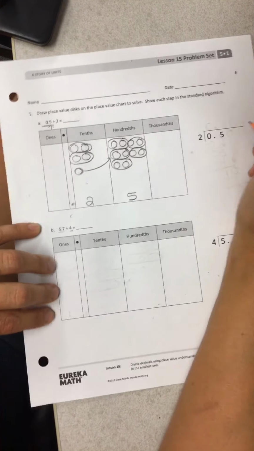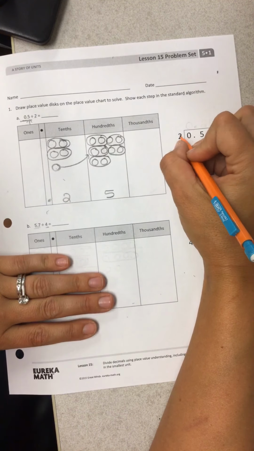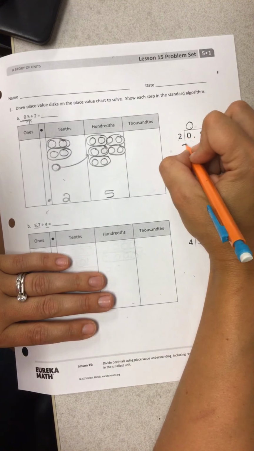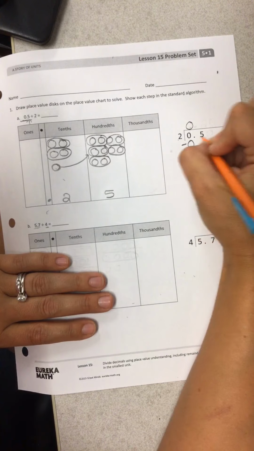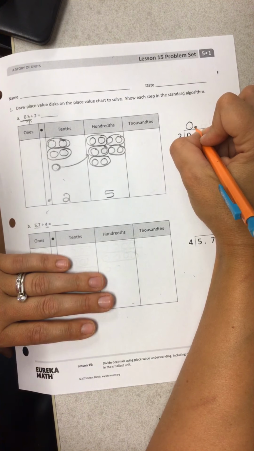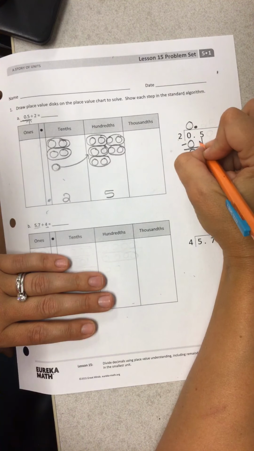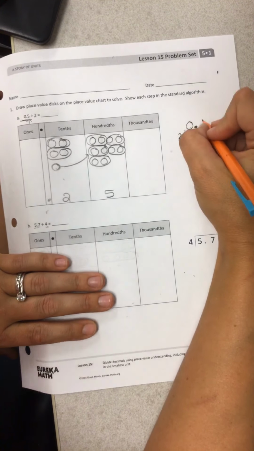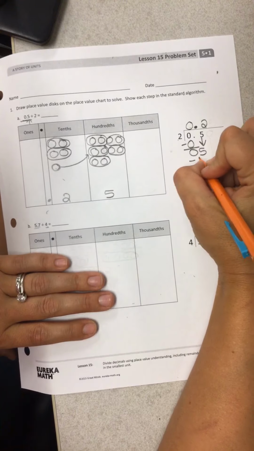So now we're going to come over to our standard algorithm, and I'm going to see, can 2 go into 0? No, it can't. So I'm going to do 0 times 2 is 0, equals 0. Before I move on, I want to put that decimal point up at the top. I'm going to bring down my 5. 2 can go into 5 how many times? 2 times. 2 times 2 is 4.